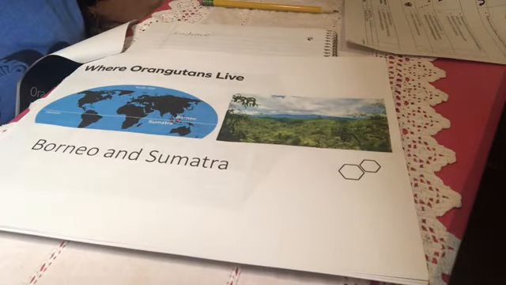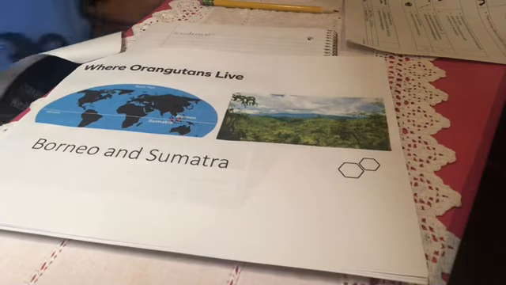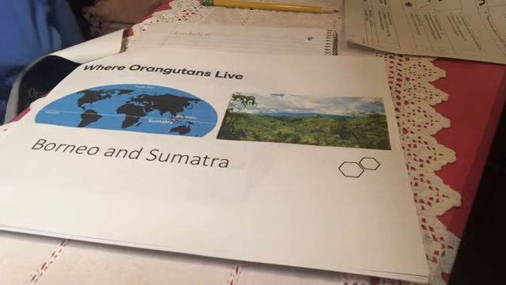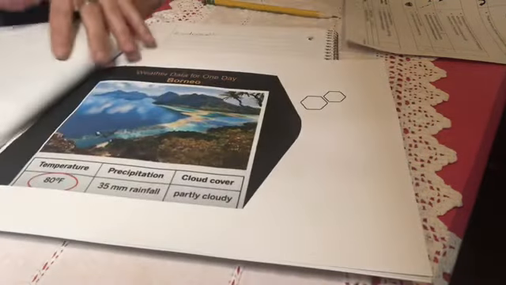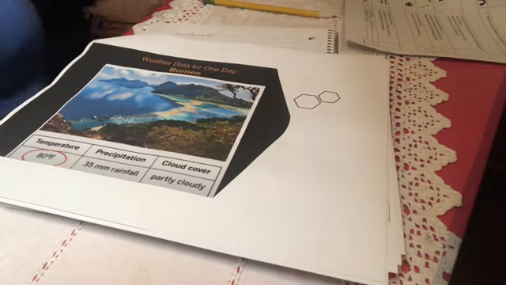So we also talked about Borneo and Sumatra and how they were super great places for orangutans. In fact, they're the only places that have orangutans anymore. Okay, and in Borneo, on an average day, the temperature is 80 degrees. The rainfall, or the precipitation, is really high at 35 millimeters.